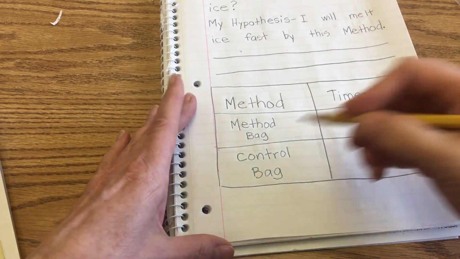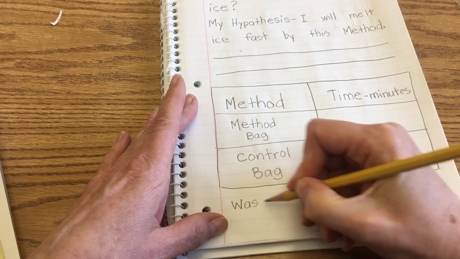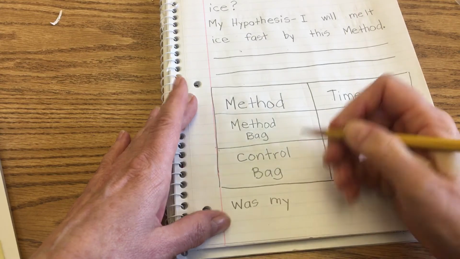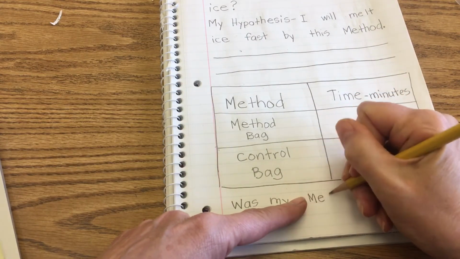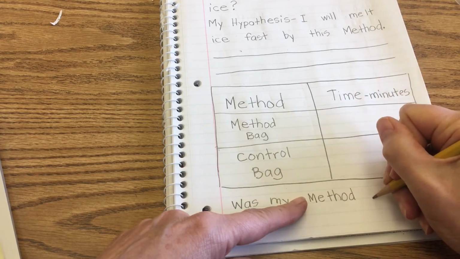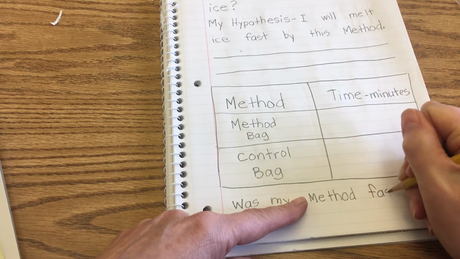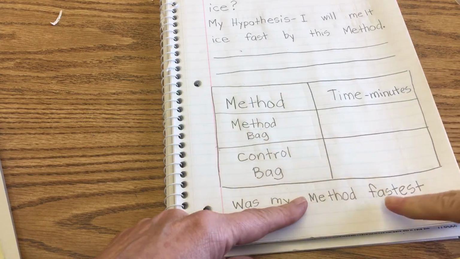And then at the very bottom, you're going to write was my method, M-E-T-H-O-D, and then fastest. So you're asking this question. You won't know this answer until after you do the experiment.